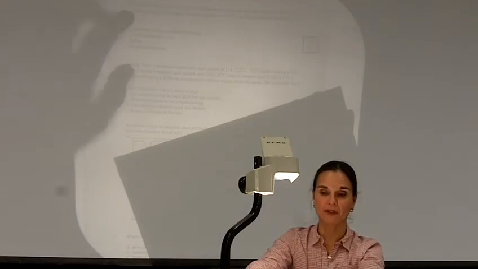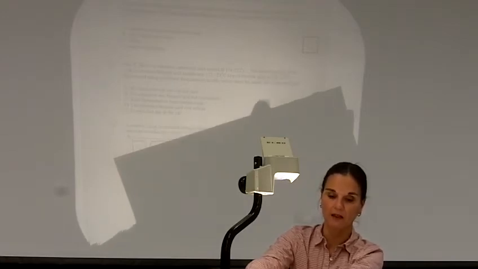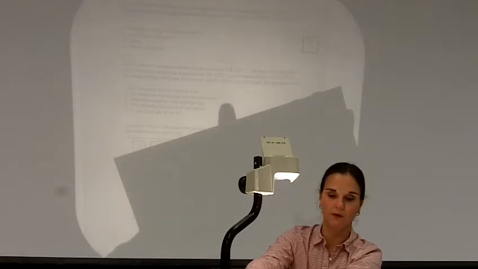B, right? Because he's got this melting point, but then the mixed melting point is in line with what the melting point should be. So he's initially starting with something that's a little bit impure. So it's B.